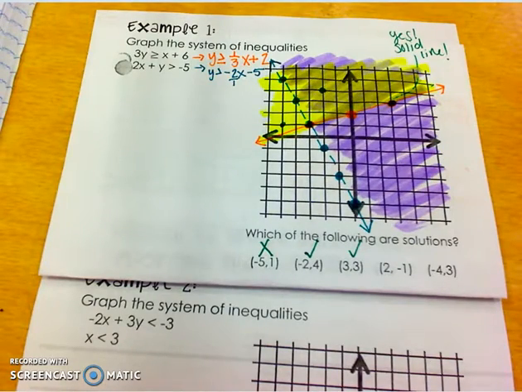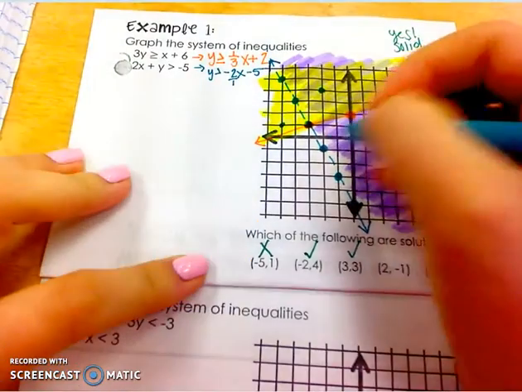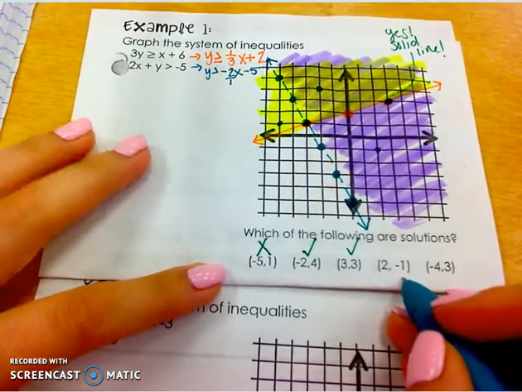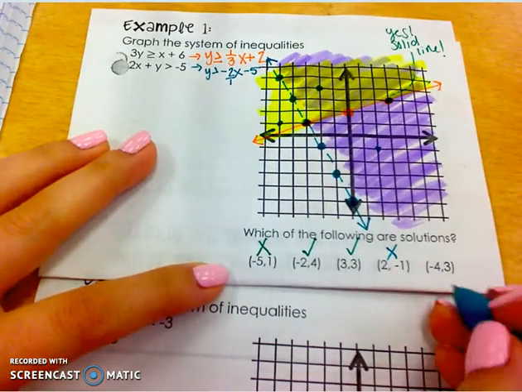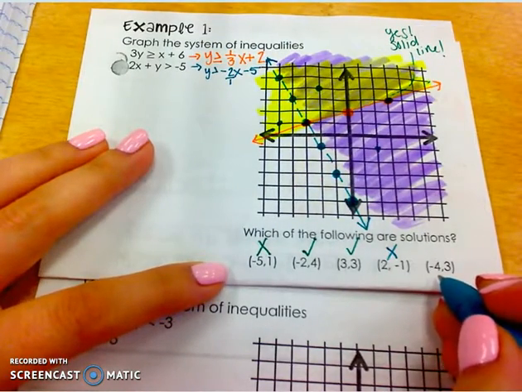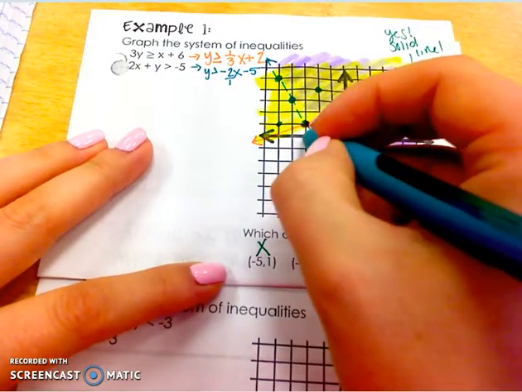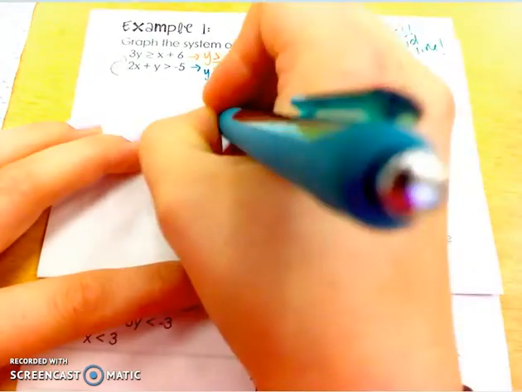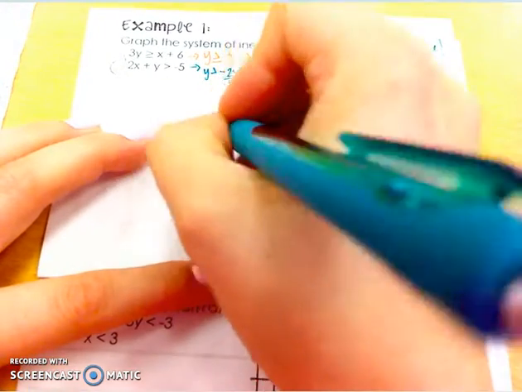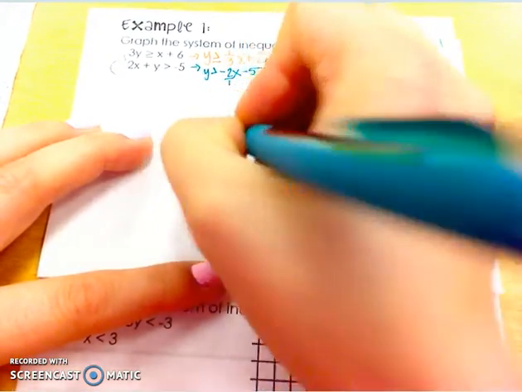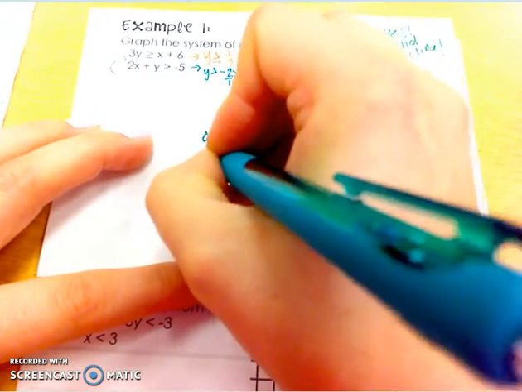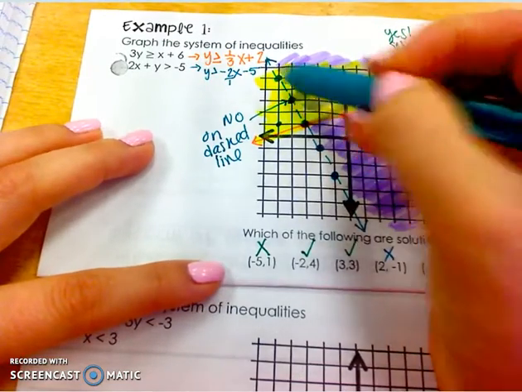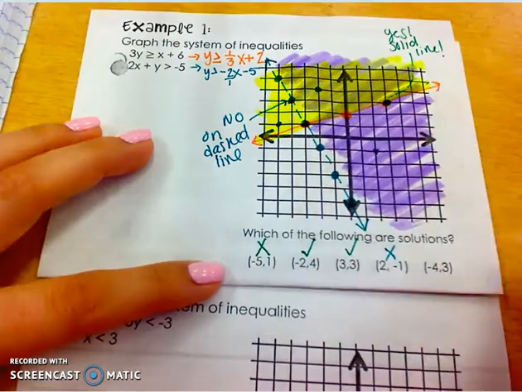So then 2, negative 1, right 2, down 1. That point is not in the double shaded region, so that's a no. And then negative 4, 3, left 4, up 3. This point is no because it's on a dashed line. So even though it's bordering this double shaded region, it's on the dashed line, so it does not include that point, so that's a no.